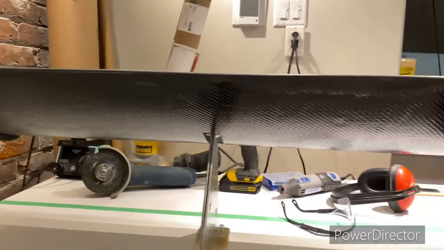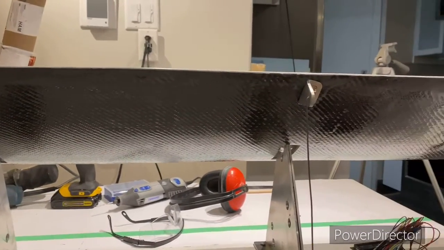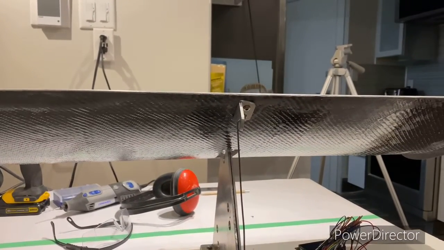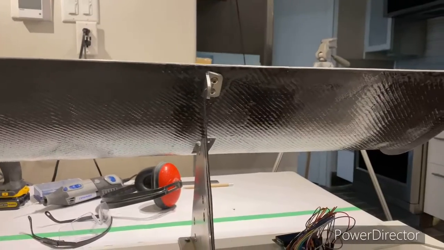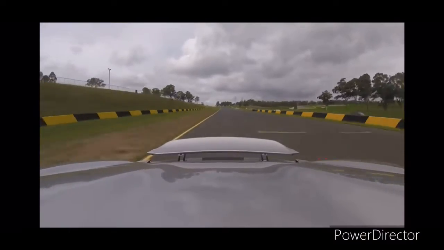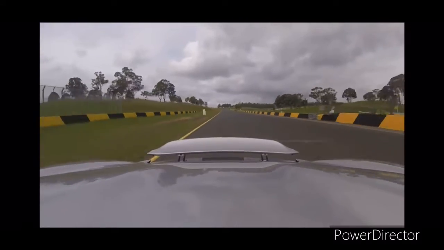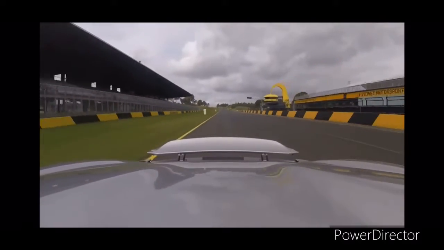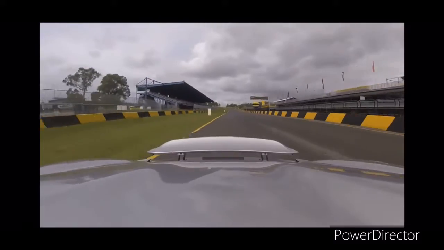In order to counteract this issue, I made a wing that can adjust itself depending on how fast the car is going. By changing the angle of the wing, you can optimize the amount of drag and downforce produced. For example, at high speeds, the wing flattens out to produce less drag and less downforce. This allows the car to go faster and use less gas.